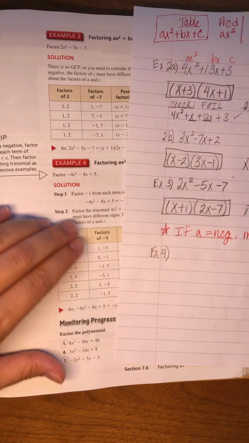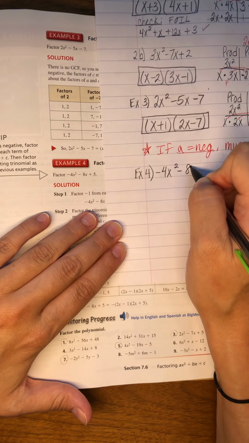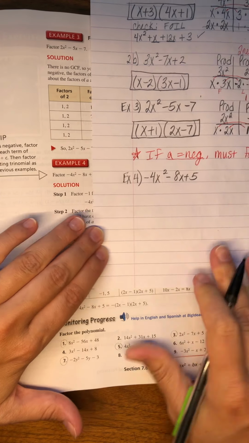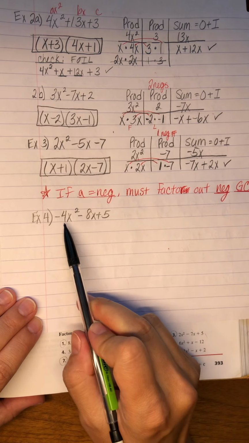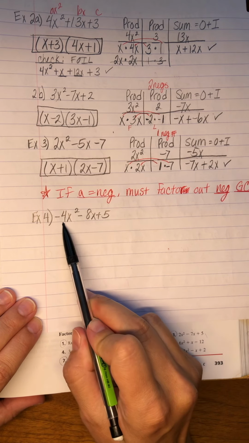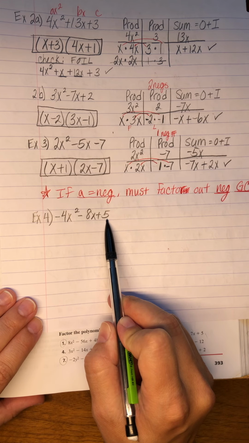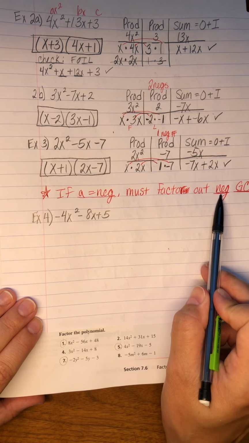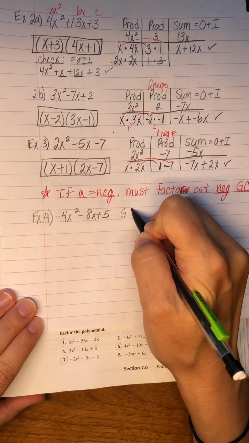Okay, in example 4, we have negative 4x squared minus 8x plus 5. So we're gonna look for a negative GCF. In all of these terms, the only number that goes into all of these is 1, no variables, but I wanna make it a negative GCF, so let's take out a GCF of negative 1.